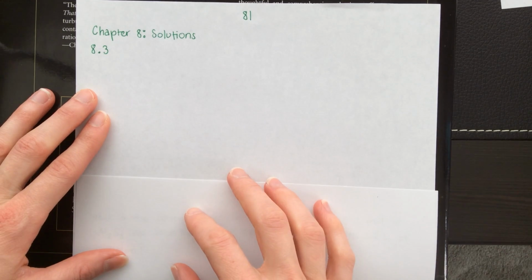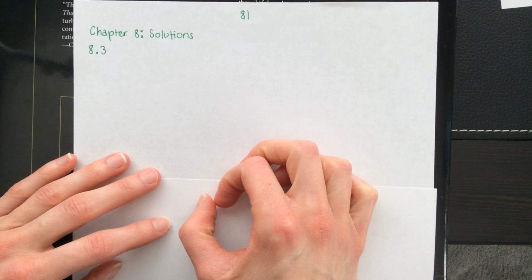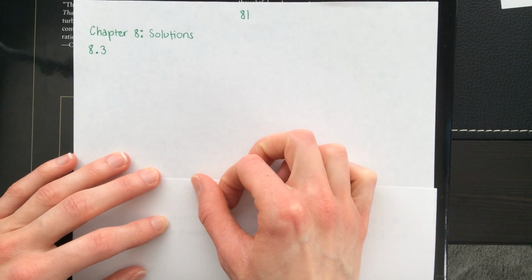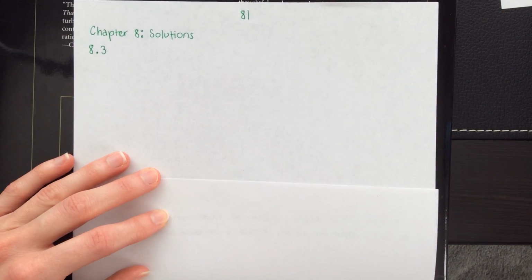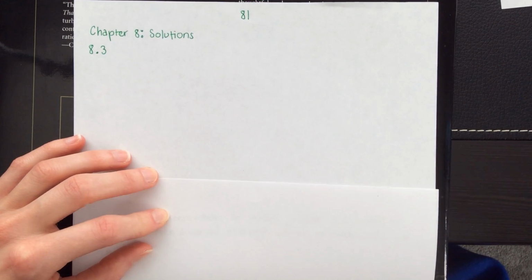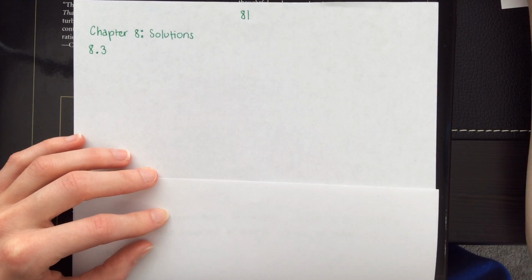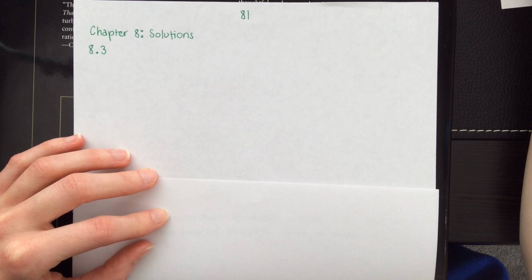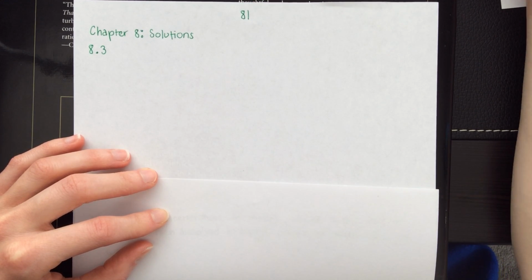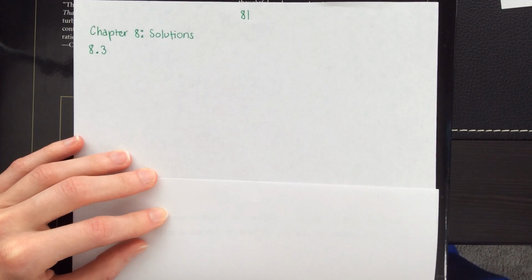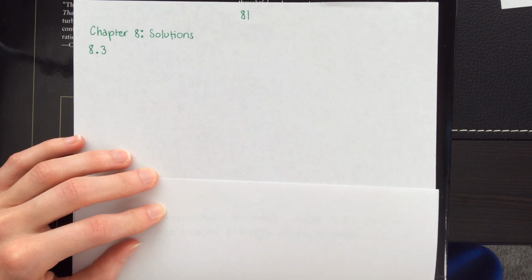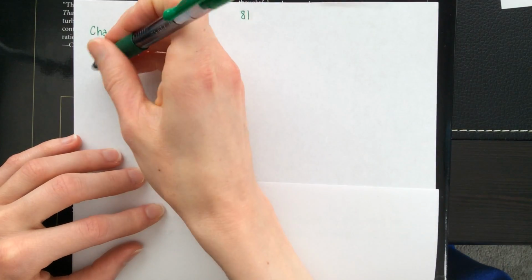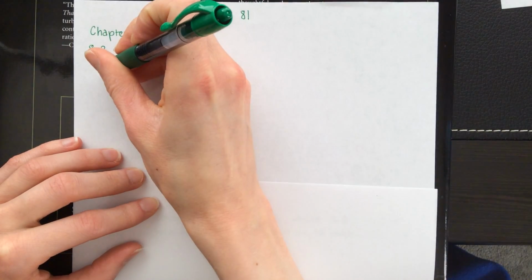Hey everyone! Today we're going to learn a little bit more about concentration, and we're going to do a little bit of math. It's not going to be anything too difficult though, so you guys should all be fine. We did an activity last time about concentration, and now I want to write down the official definition of concentration.